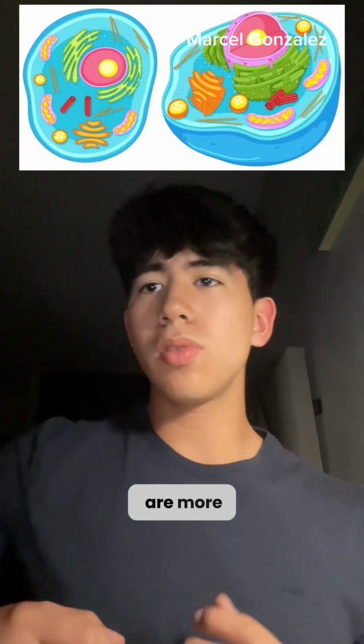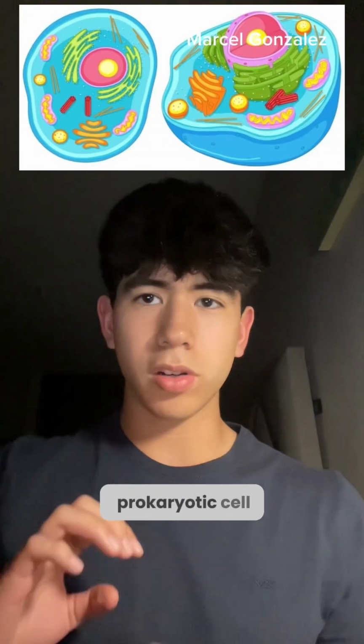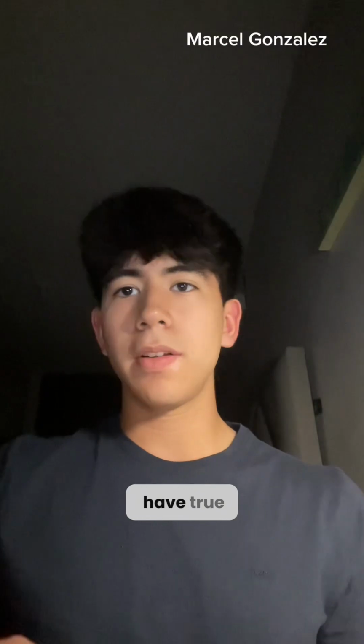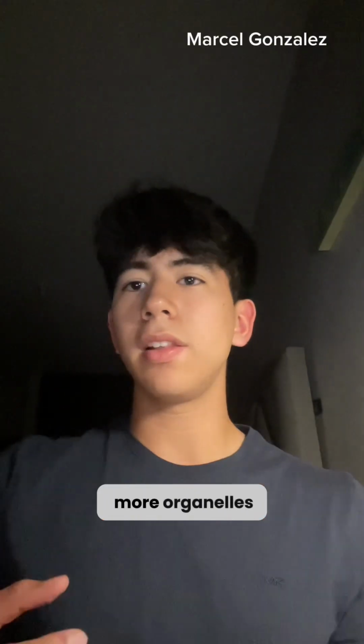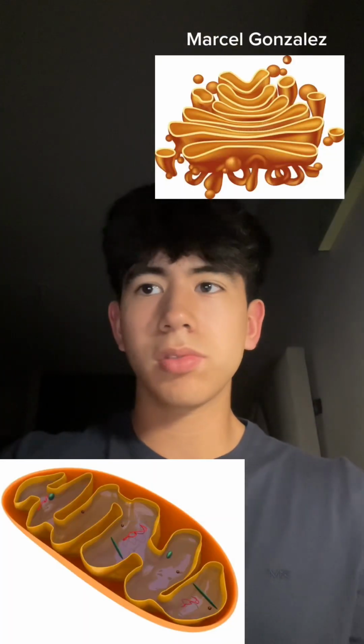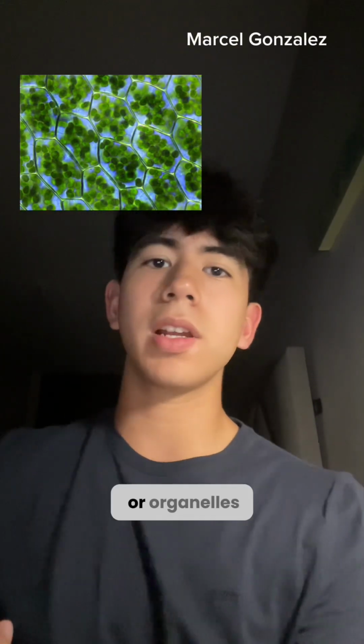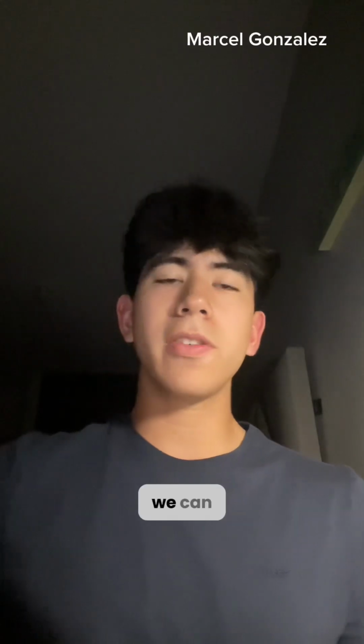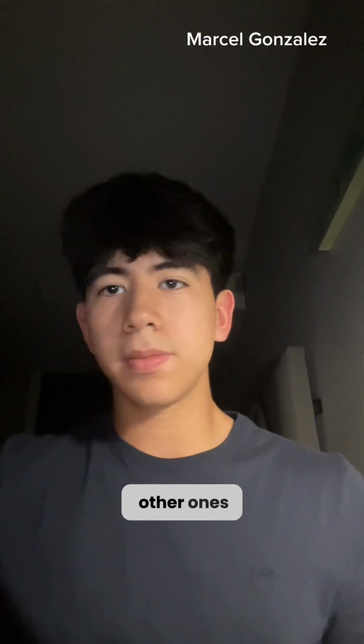Okay, eukaryotic cells. These cells are more complex and larger in size compared to prokaryotic cells, and they have a true nucleus and more organelles like the endoplasmic reticulum, Golgi apparatus, mitochondria, and chloroplasts. These organelles, we can find them in plant cells, like lysosomes and other ones.